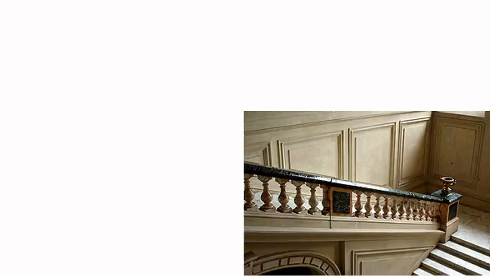Okay, you can see here the steps going up, then going up in the other direction. So the direction is exactly 180 degree, right? This is one direction and just the opposite direction.